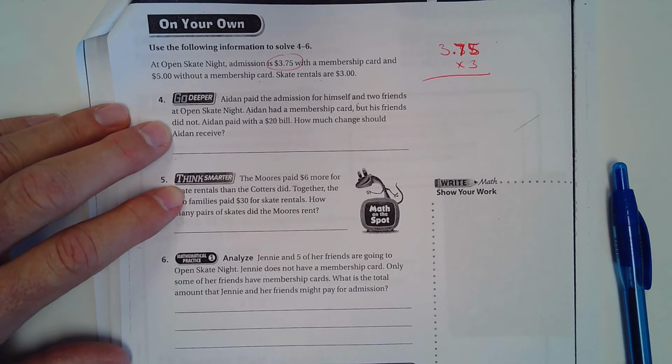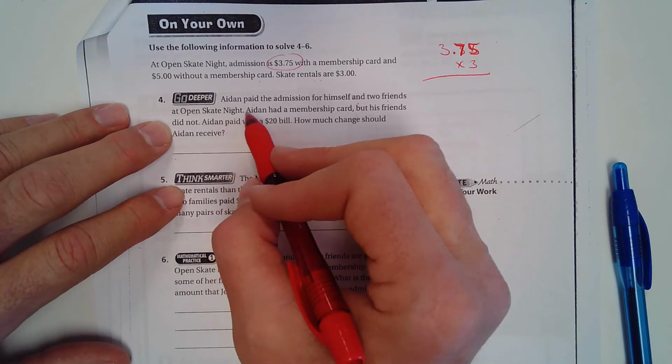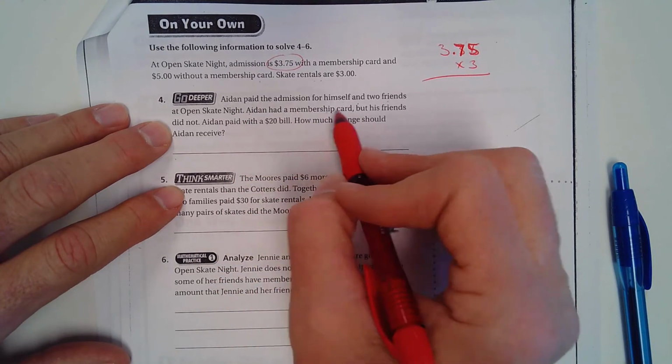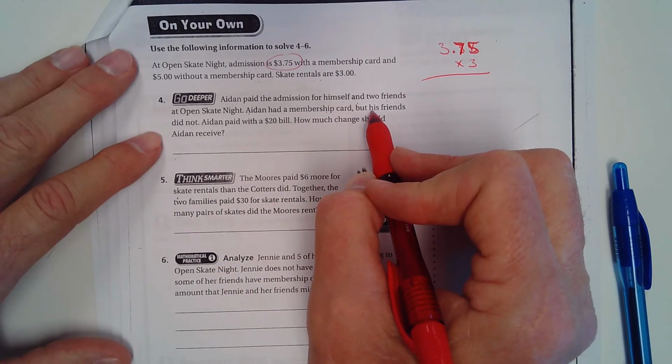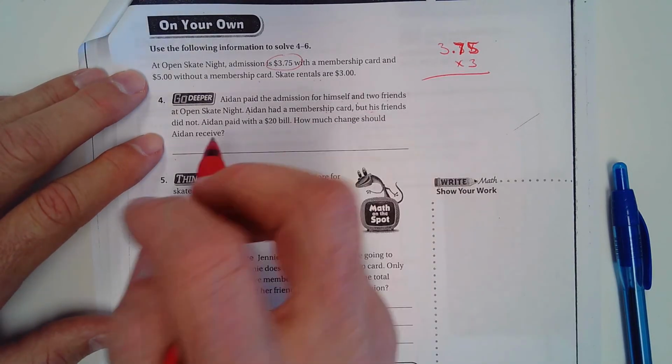But his friends did not. Aiden paid for admission for himself and 2 friends at Open Skate Night, but Aiden had a membership card, but his friends did not. Oh, I see what's going on. So he paid with a $20 bill. How much change should he expect to receive?